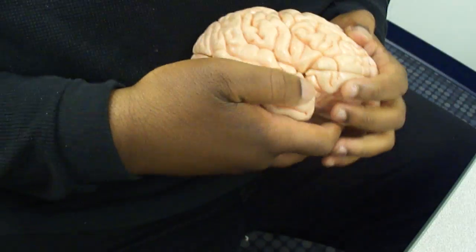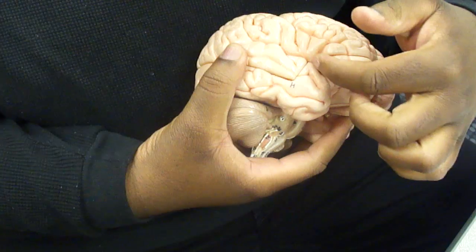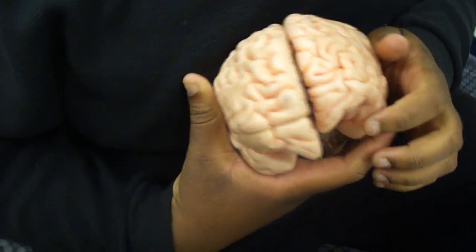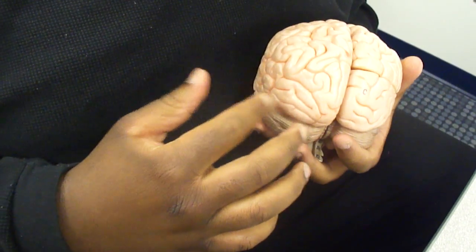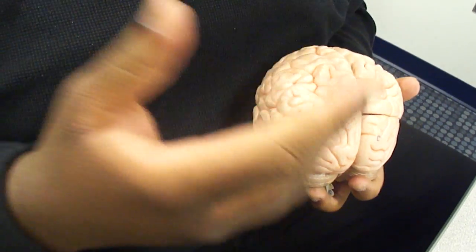Here you have your lateral sulcus. Right here, it separates the temporal lobe from the parietal lobe, and they're on either side of the brain. And then in the back, you have your parieto-occipital sulcus, and what that does is it separates the parietal lobe from the occipital lobe, and it kind of runs the same course as the lambdoidal suture would.